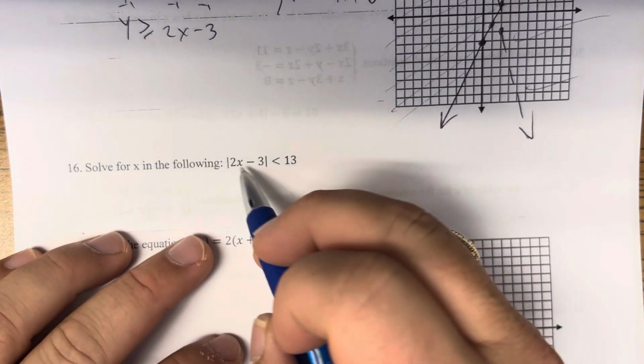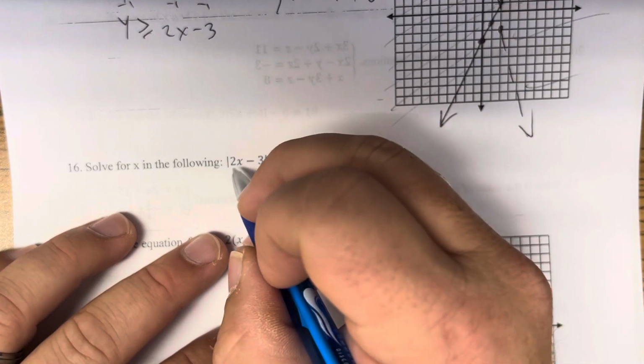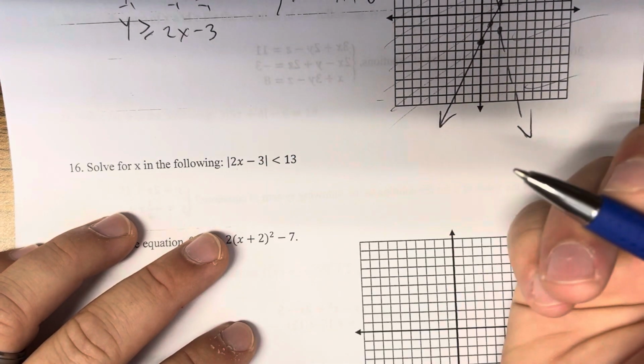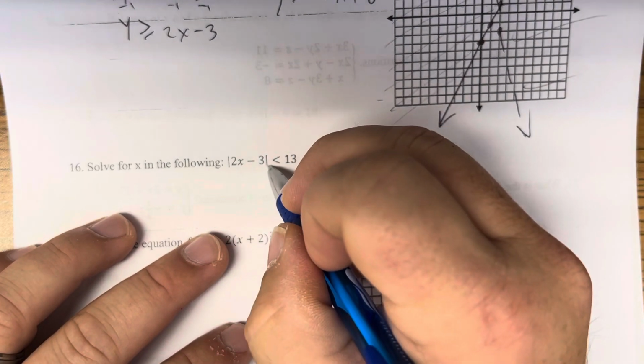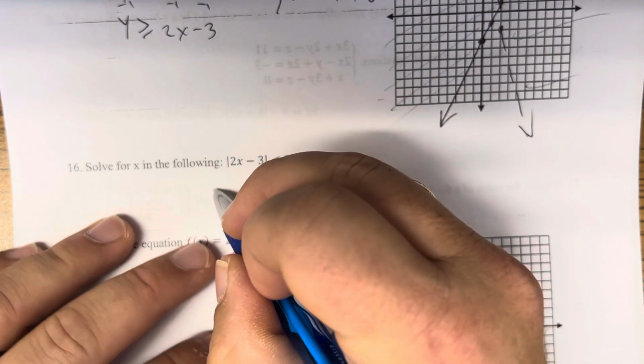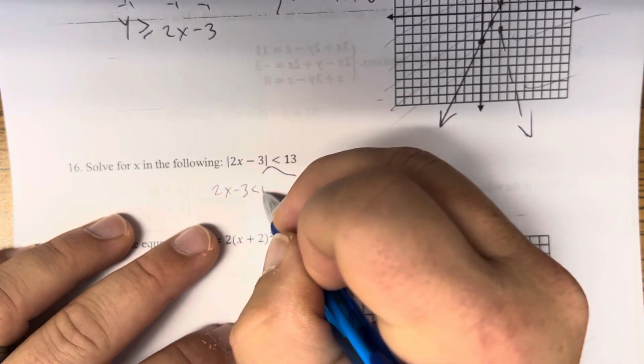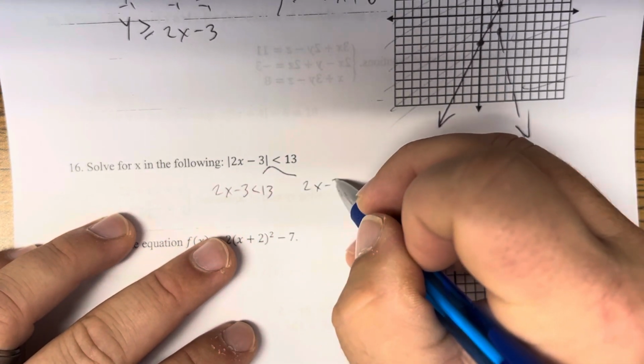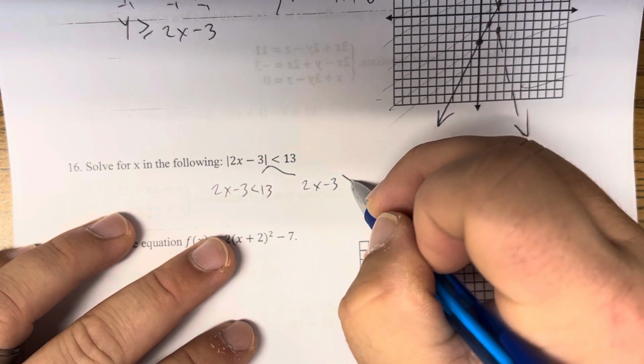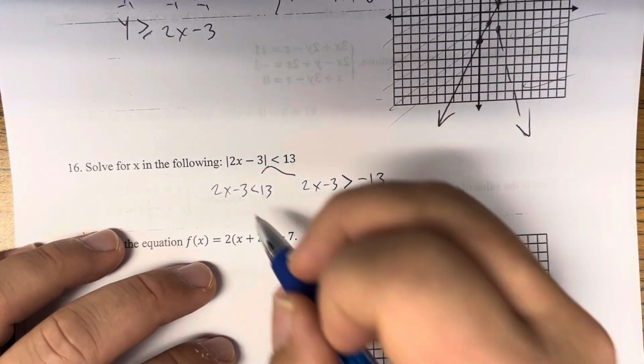Solve for x in the following absolute value inequality. The first step is to get the absolute value by itself, which it is, and then we're going to split it. We're going to set the inside, 2x minus 3, less than 13, but also 2x minus 3, and we're going to flip the inequality, greater than negative 13. And then we'll solve for each of them.